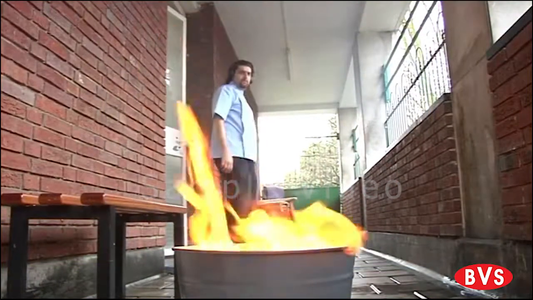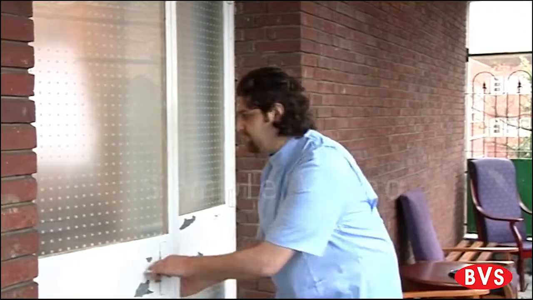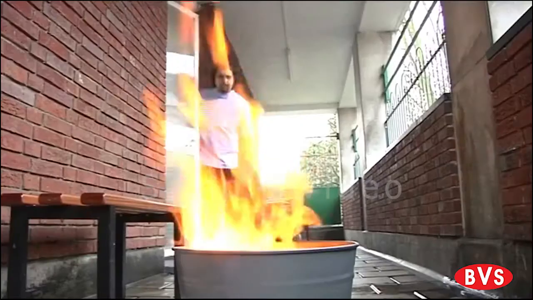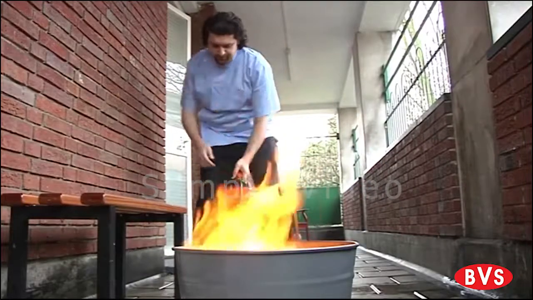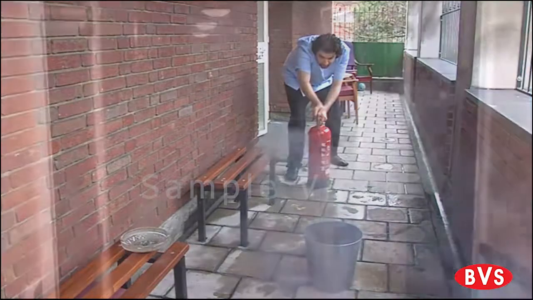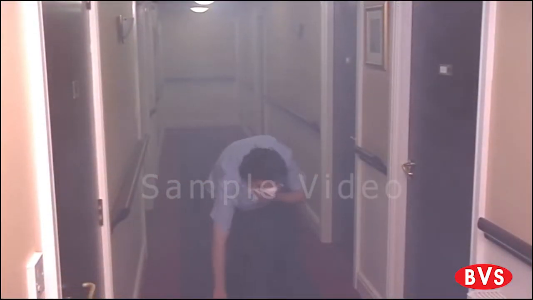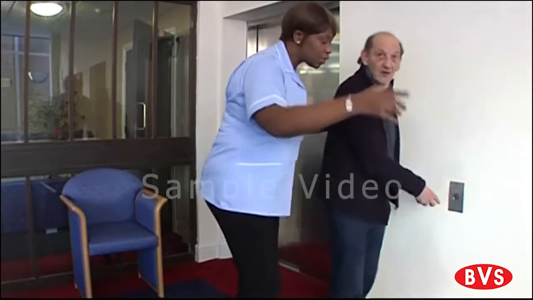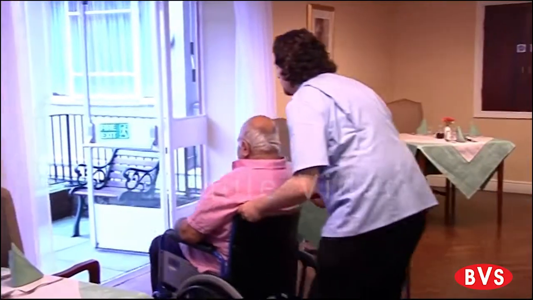Fire safety management is essential to ensure that fires are unlikely to occur, but that if they do occur, they're likely to be controlled or contained quickly, effectively and safely. Or that if a fire does occur and grow, your staff are able to help everyone in your home to escape from the fire to a place of safety.